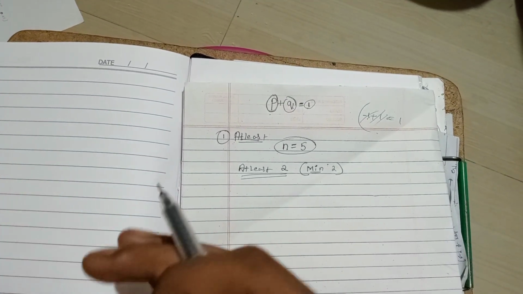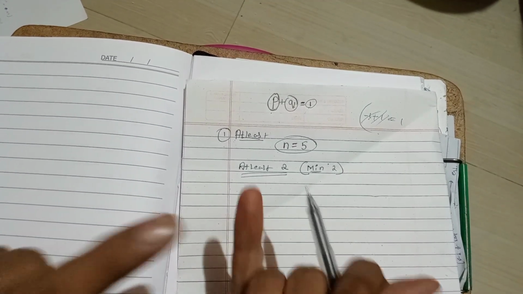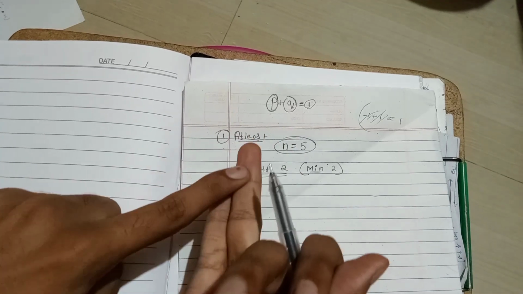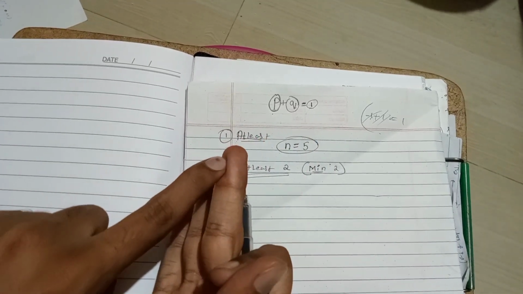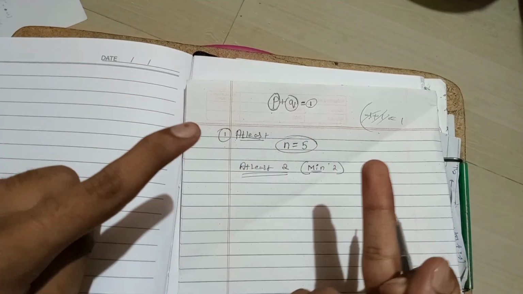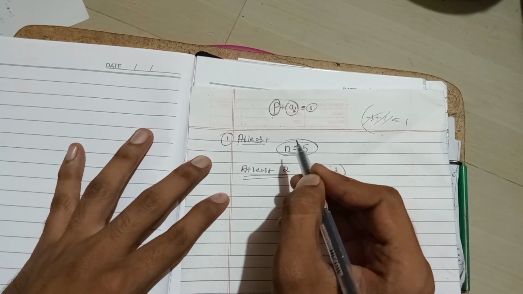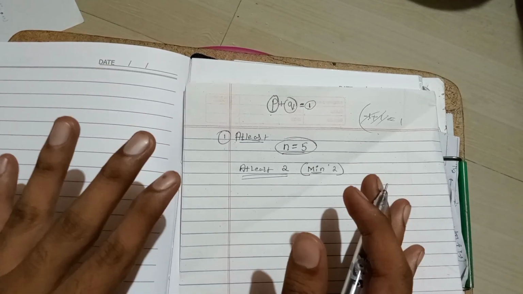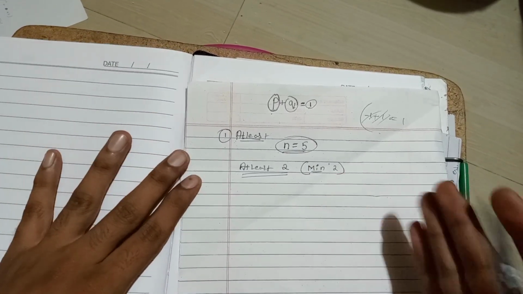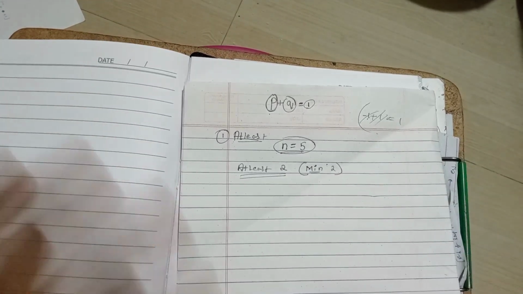At least 2 might be 2, 3, 4 or 5. Only up to 5, it won't exceed 5. Why? Because our n value is 5. Whatever n value is given to us, it will stop there.